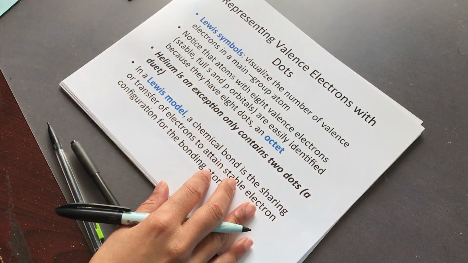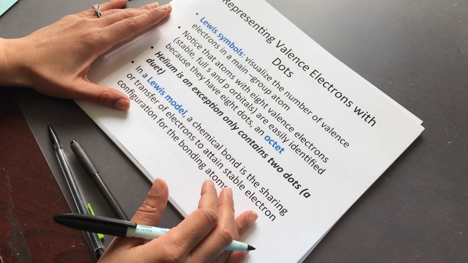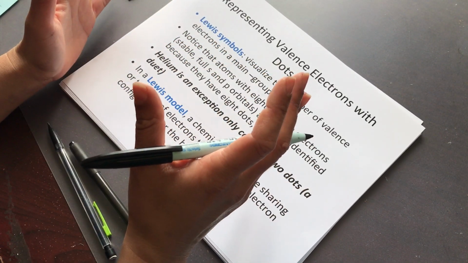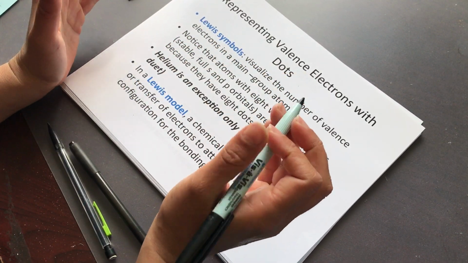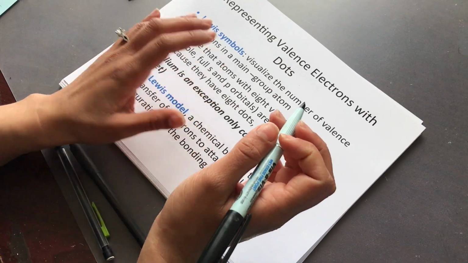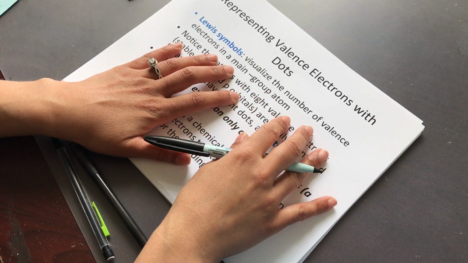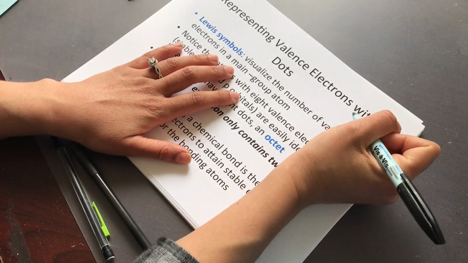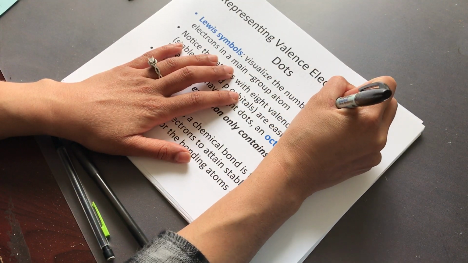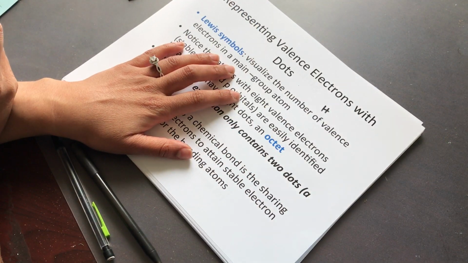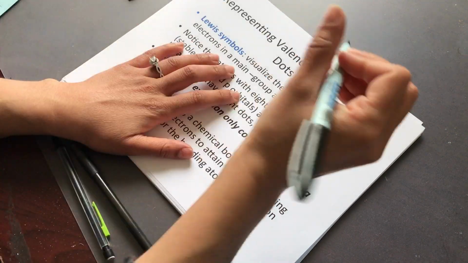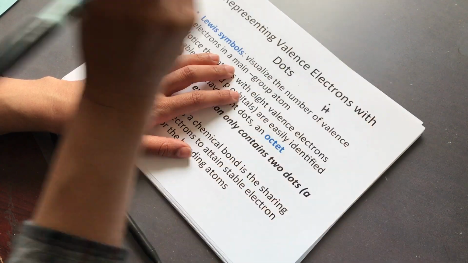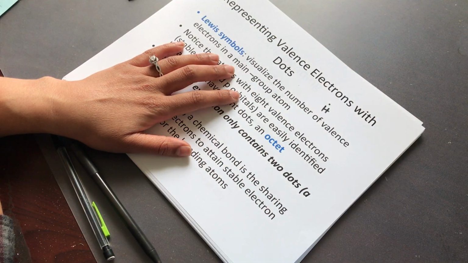So let's talk about how we represent these different structures. Lewis symbols. Now, a Lewis symbol is a way for us to see how many electrons we have around a specific element. So really simple. If I were to draw out my Lewis symbol for hydrogen, I would write my element symbol, and then I would show my valence electrons. I know hydrogen only has one, so I would have 1 dot.